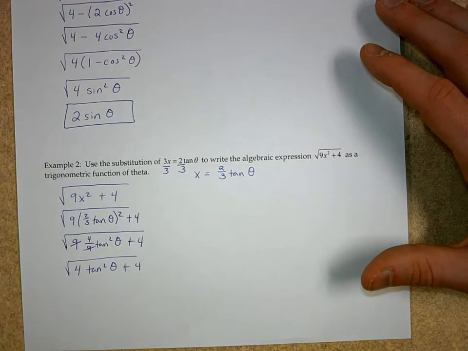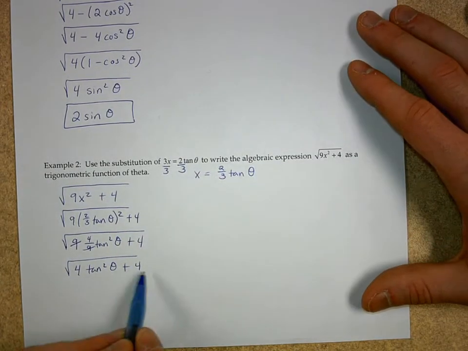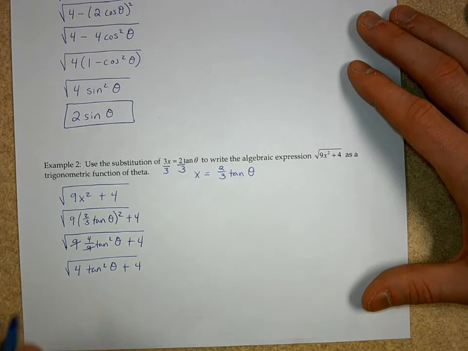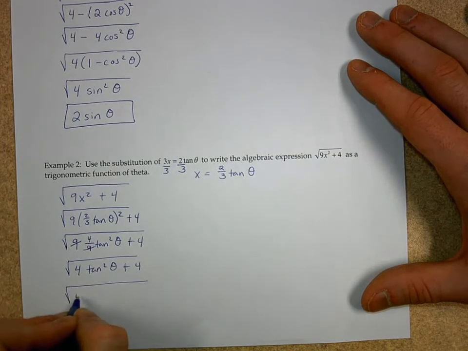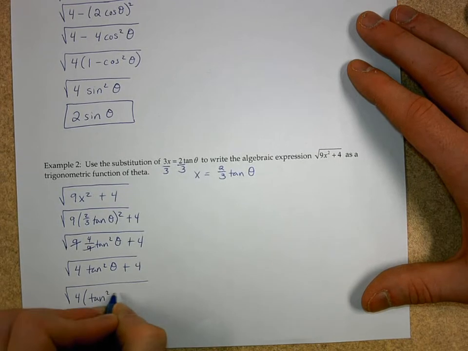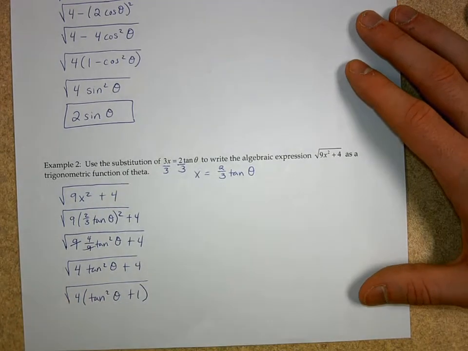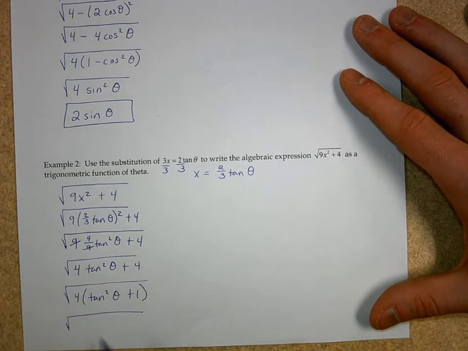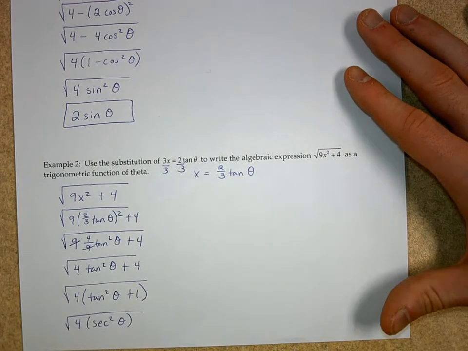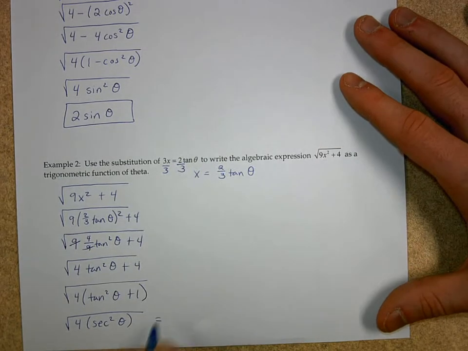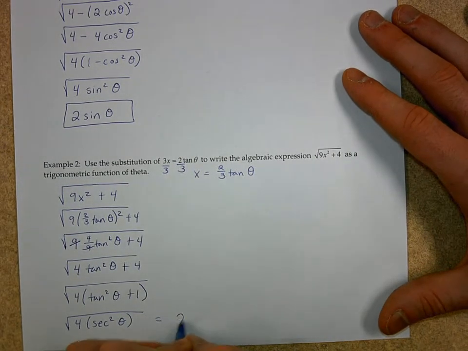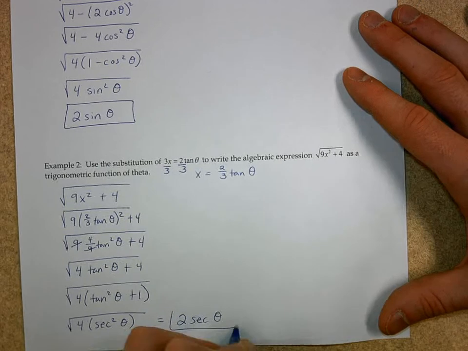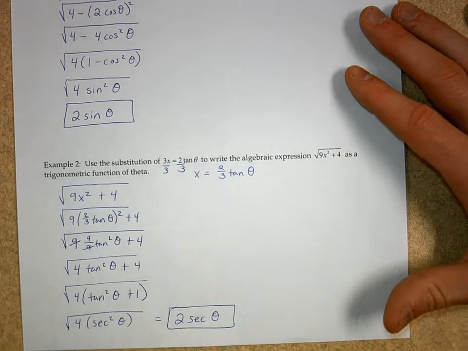Next thing I want to do, step number 2, is I'm going to factor. I can see between these two terms I've got 4's in both of them. So once again I'm going to factor out a 4. And I know that tangent squared theta plus 1 is the same thing as secant squared of theta. Finally, we'll take the square root, which leaves me with 2 secant of theta.